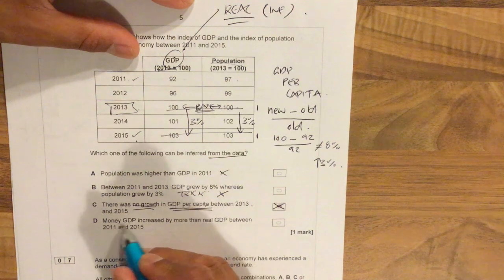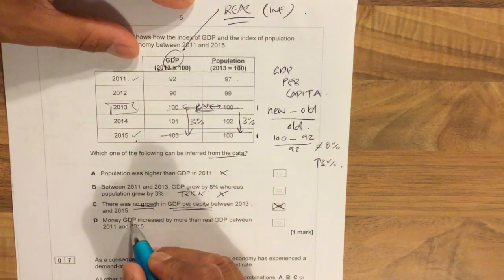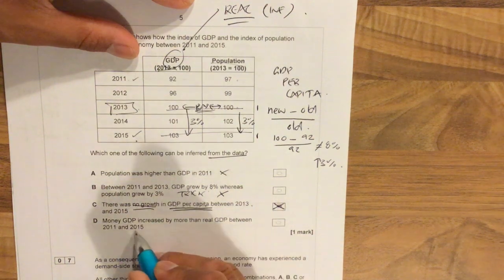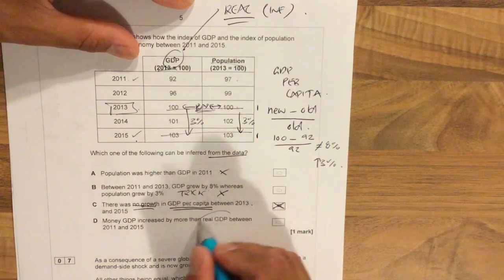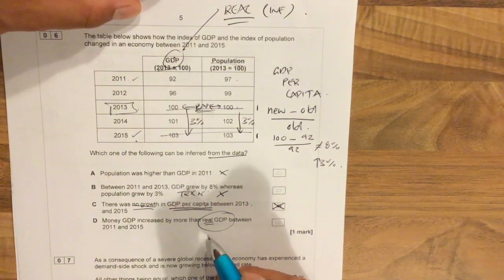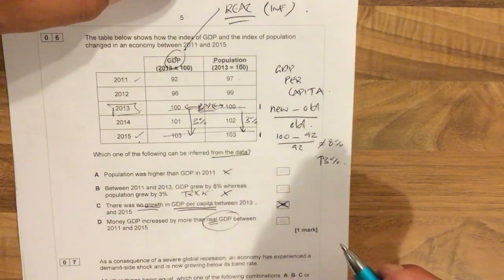Money GDP, so that's GDP when you're not taking into account inflation, increased by more than real GDP between 2011 and 2015. That's the trick, because there's no mention of inflation in this question, so there's no way you could know the real GDP. So the answer is C.